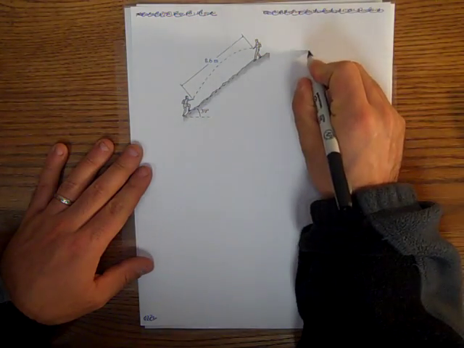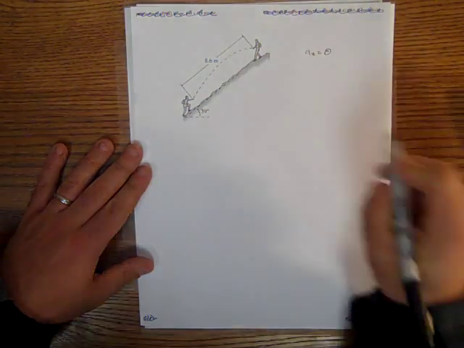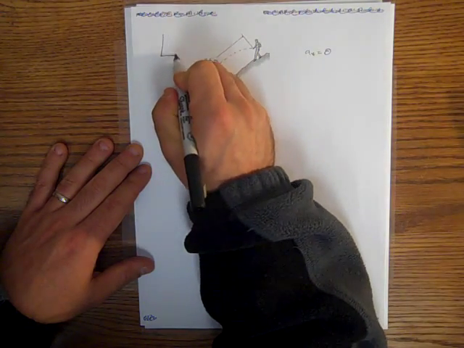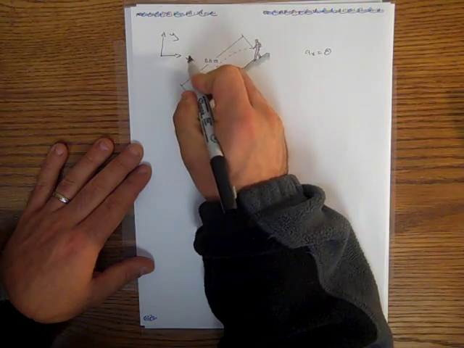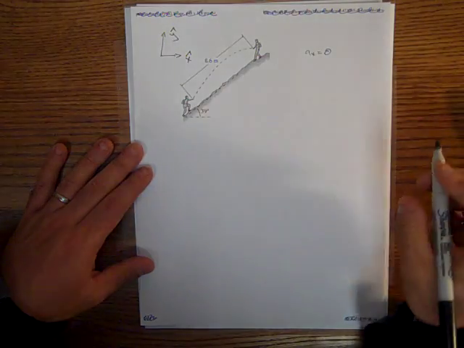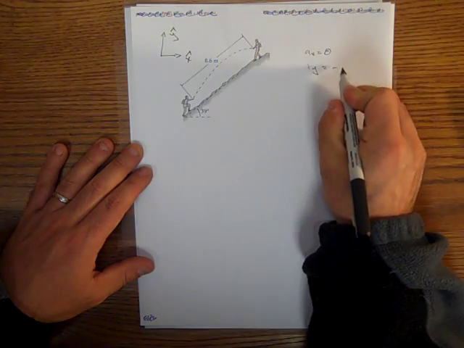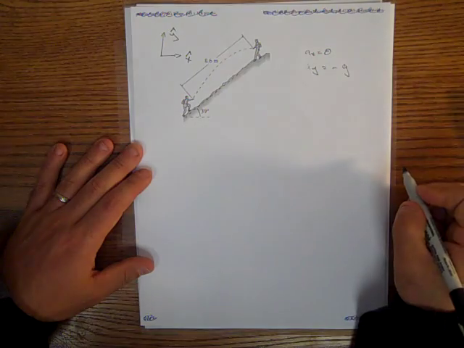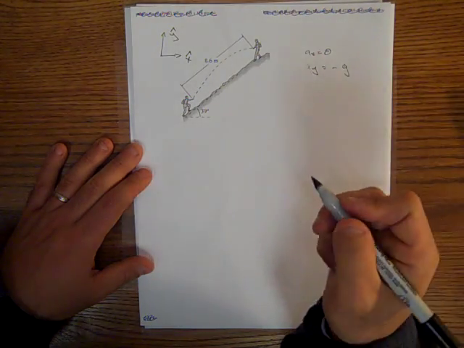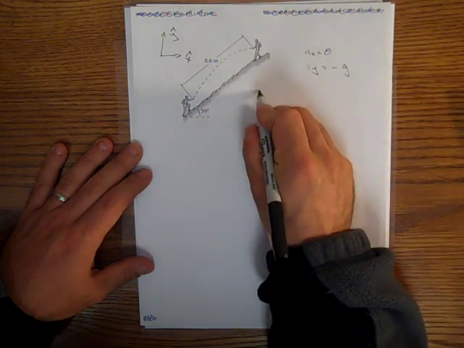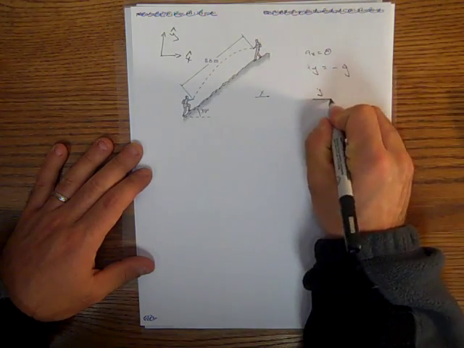And so in this problem, we know that ax is equal to 0. And I'm going to draw my coordinate axes just like I did in class, x hat and y hat. I think that's how I did them in class, which means that ay is minus g, okay? And so I'm going to do what we did in class. I'm going to organize variables, x direction, y direction variables.